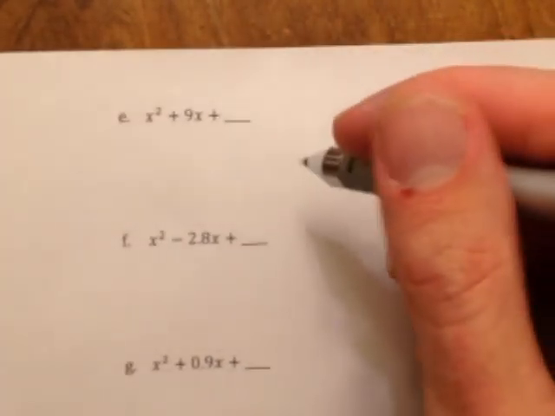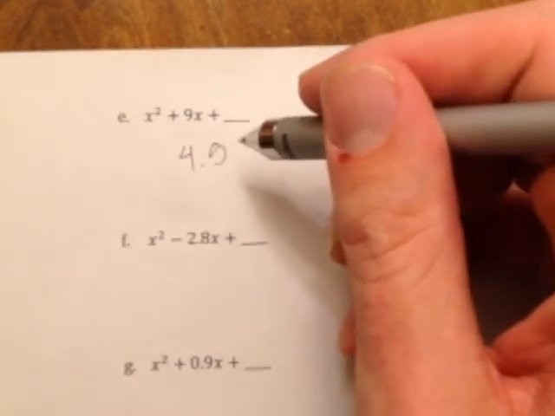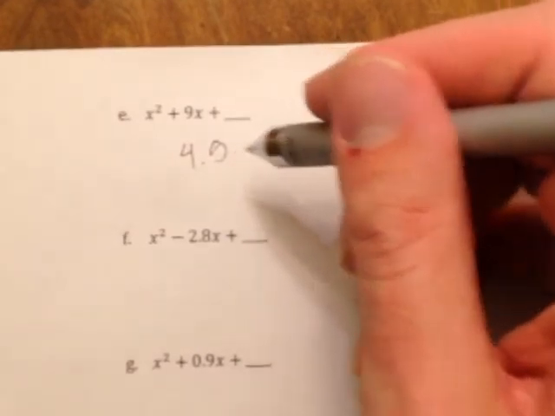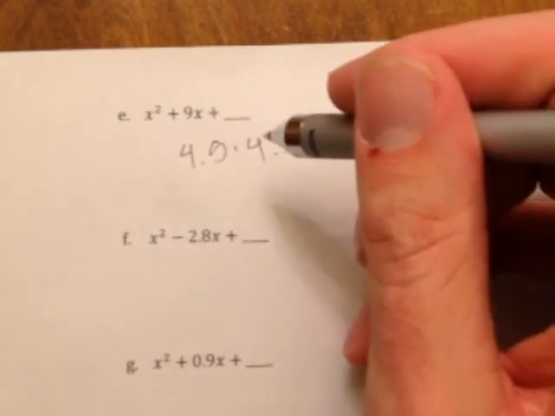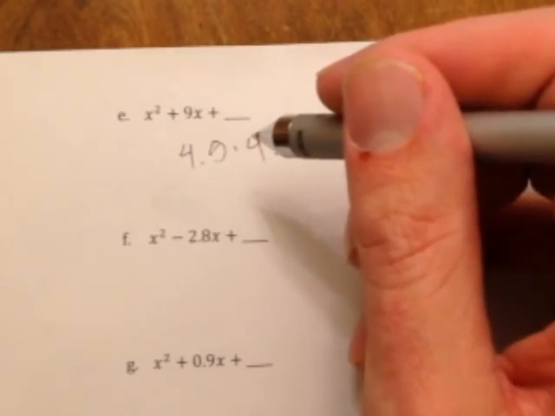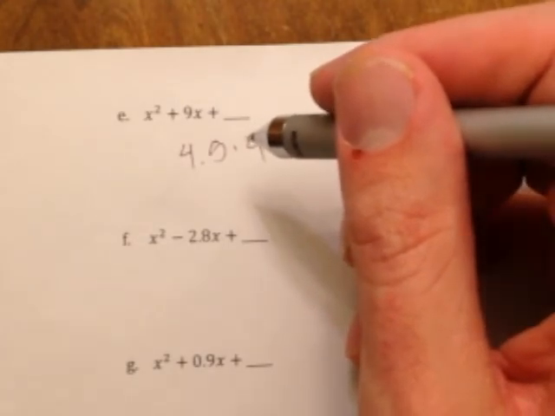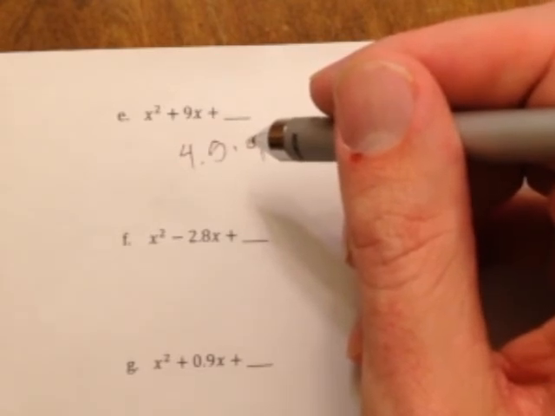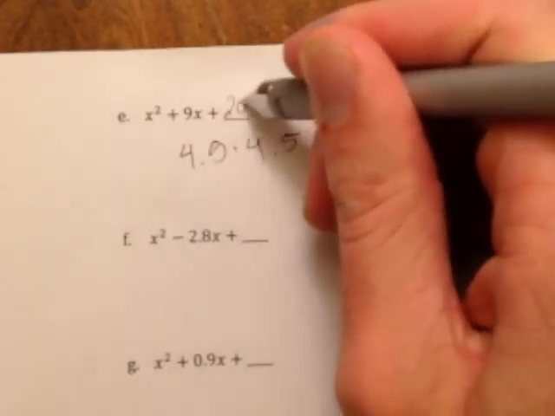E, two of the same number that make 9 are 4.5 and 4.5. Okay? Now this is not one that I would necessarily expect you to be able to do in your head. So if you've got a calculator, that would certainly be really helpful. So go to your calculator, figure out what 4.5 times 4.5 is. I'm going to do the same right now because I honestly don't feel like writing all that out. So 4.5 times 4.5 is 20.25. So that's the number that goes here.